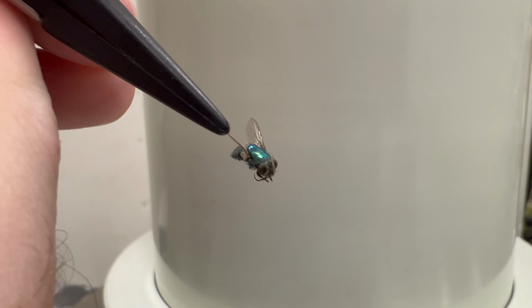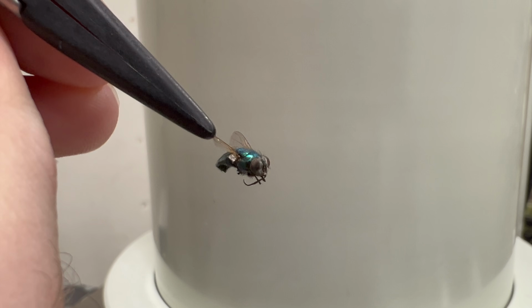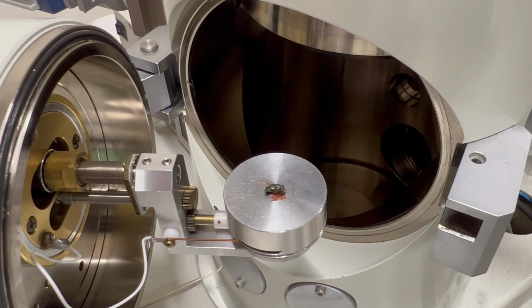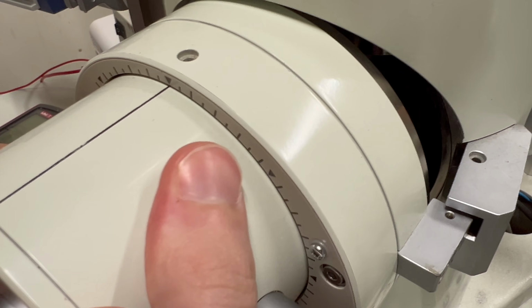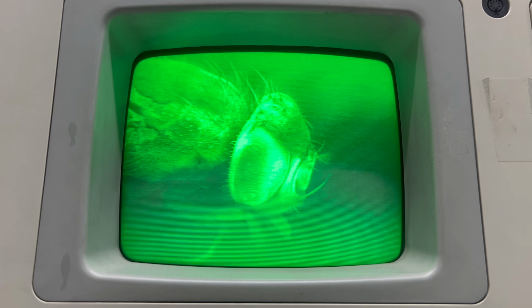I also found this dead fly and put it in the microscope as well. Normally, you need to coat non-conducting specimens in metal for proper imaging, but as it turns out, you can still get a half-decent image if you tweak the settings correctly. In this case, I turned the accelerating voltage down from 25 kilovolts to about 10 kilovolts. Check it out. Here's the fly under the electron microscope.